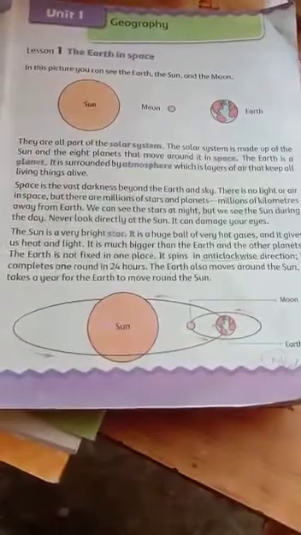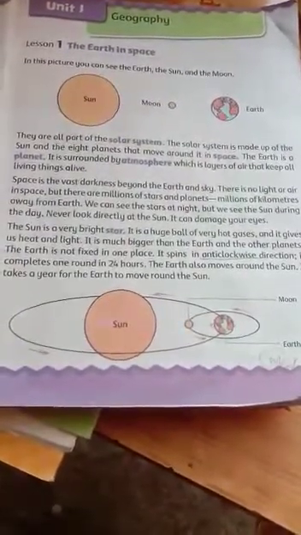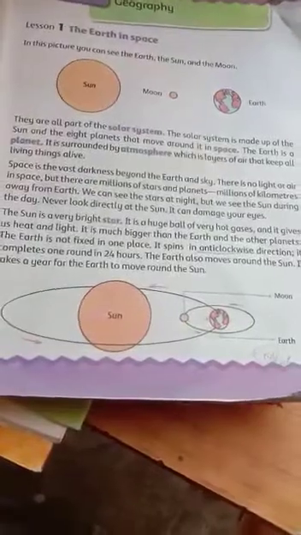The sun is a very bright star. As you know, the sun is a very bright star, and it is a huge ball of very hot gases, and it gives us heat and light. It is much bigger than the Earth and the other planets.